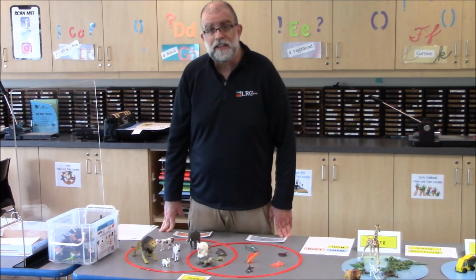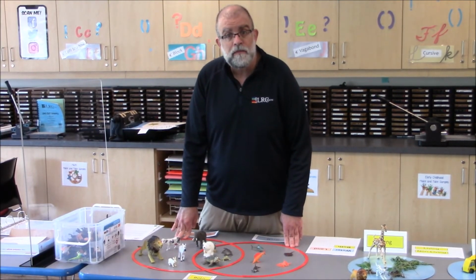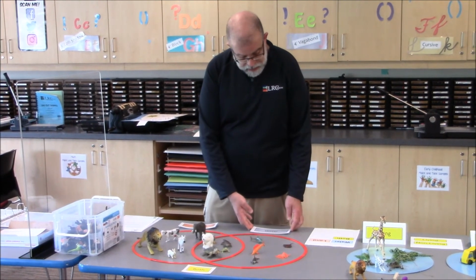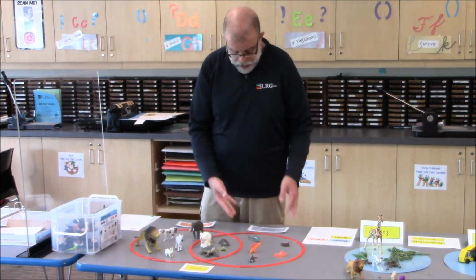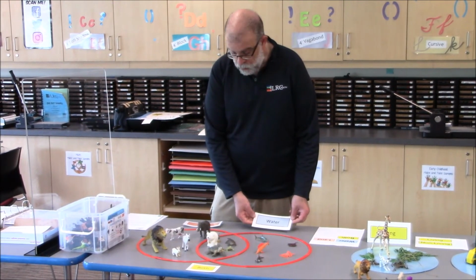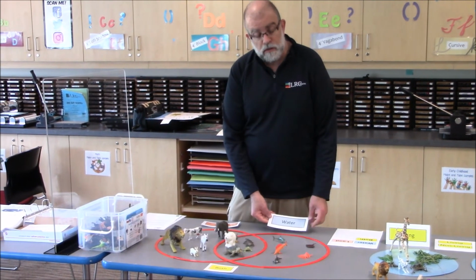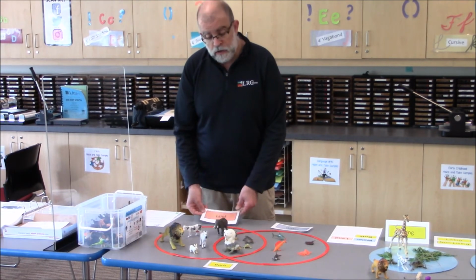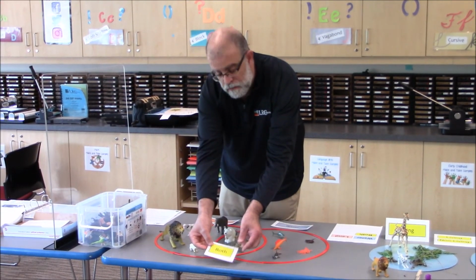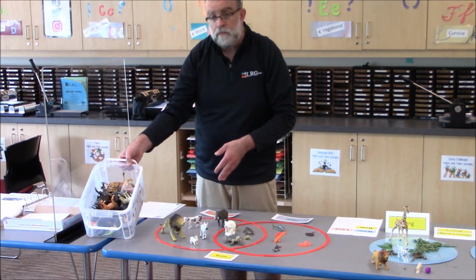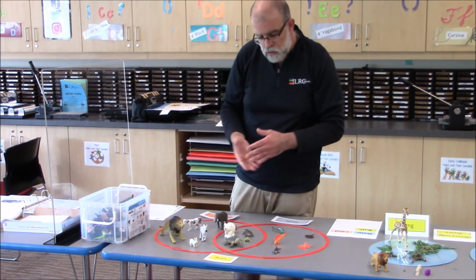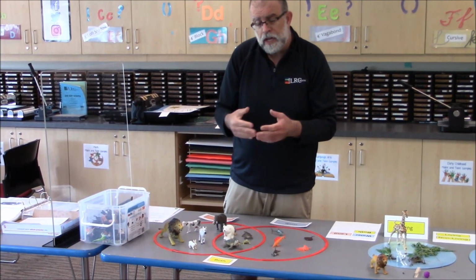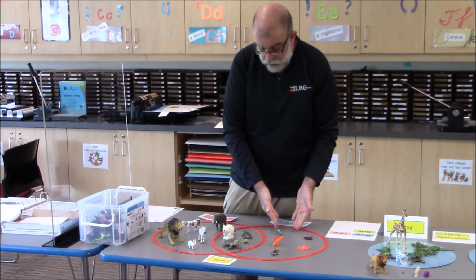Our last extension activity is a Venn diagram, and a Venn diagram is a great way to organize things. Since we're talking about living and non-living, I thought I would show you ways to categorize animals according to whether they live in the water, whether they live on land, or whether they live in both. I have a bucket of plastic animals that you might have at home or in school, and you can have your students pull the animals out of the bucket and decide, does it live in the water, which is on the left side.